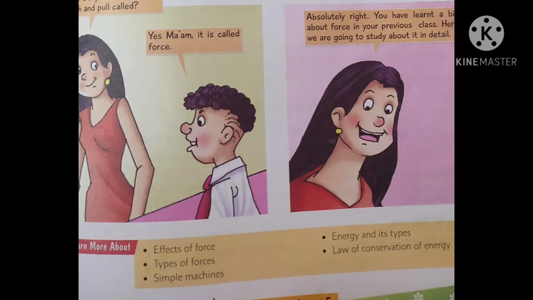Children, in this lesson, we will learn about effects of force, types of forces, simple machine, energy and its types, and law of conservation of energy. Children, today I will take only two subtopics, that is effects of force and types of forces.